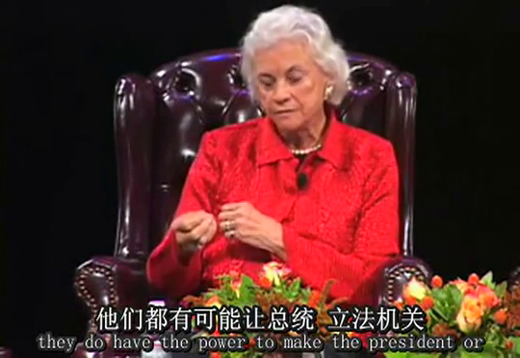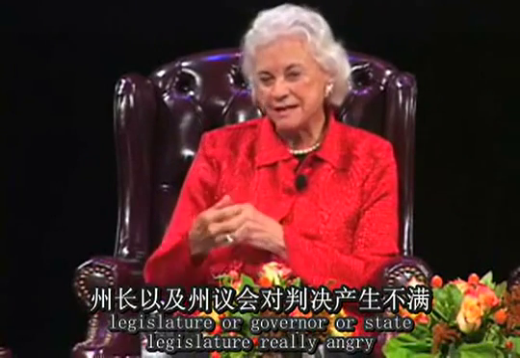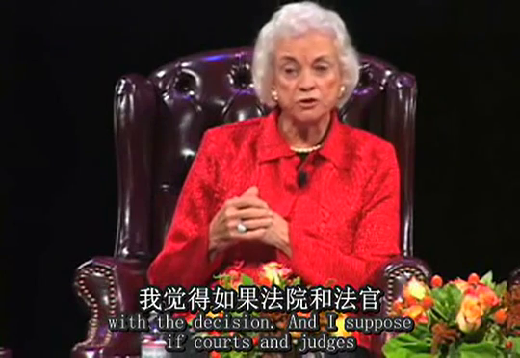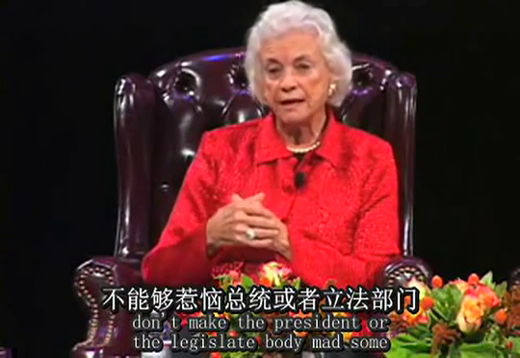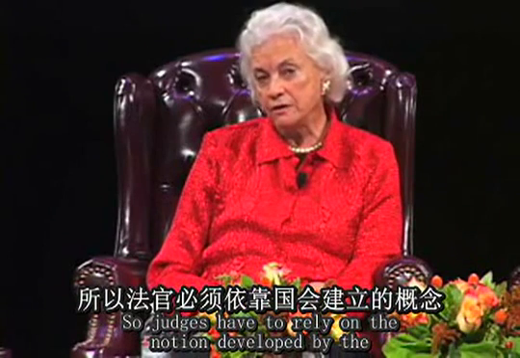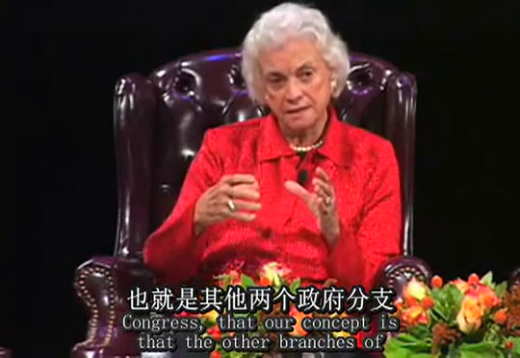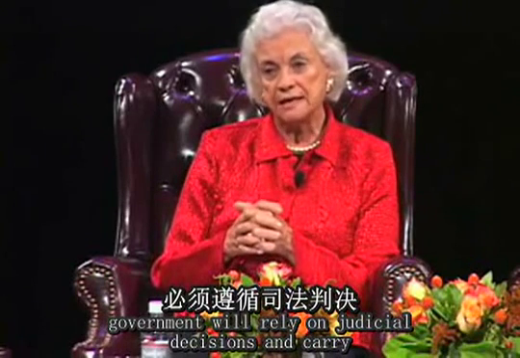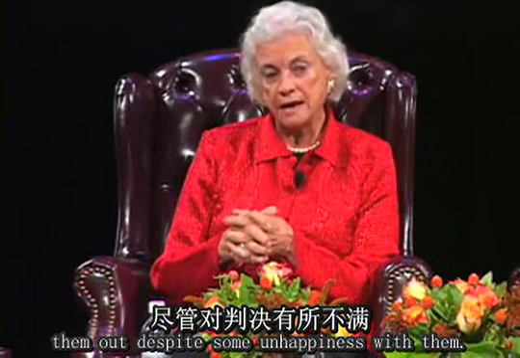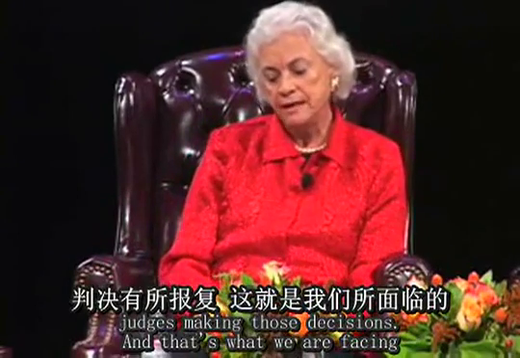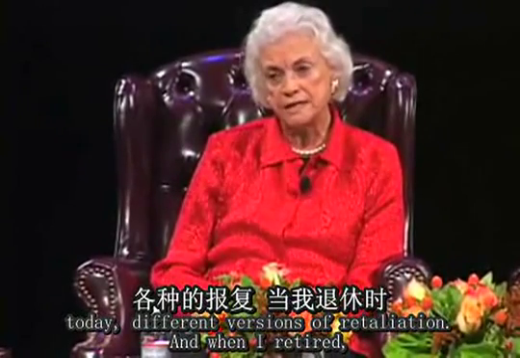And whatever courts do, they do have the power to make a president or a legislature or a governor or a state legislature really angry with a decision. And I suppose if courts and judges don't make the president or the legislative body mad some of the time, they probably aren't doing their jobs. So judges have to rely on the notion developed by the framers that our concept is that the other branches of government will rely on judicial decisions and carry them out despite some unhappiness with them, and that the other branches will not retaliate on the judges making those decisions. And that's what we're facing today, different versions of retaliation.